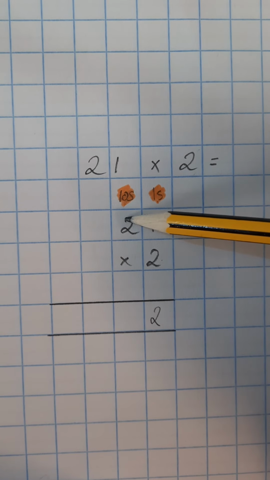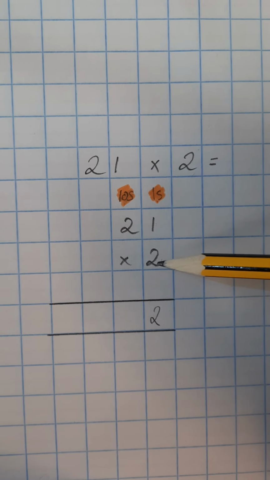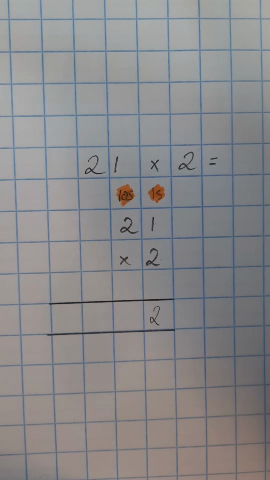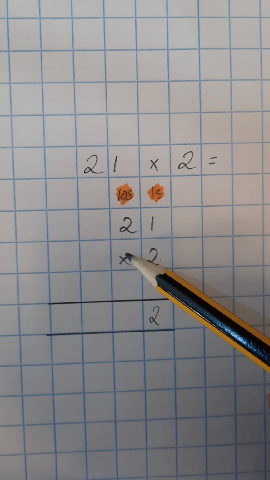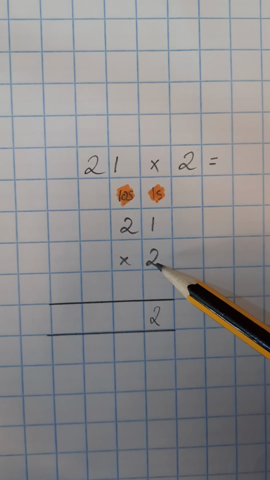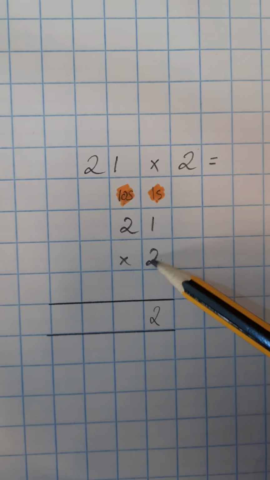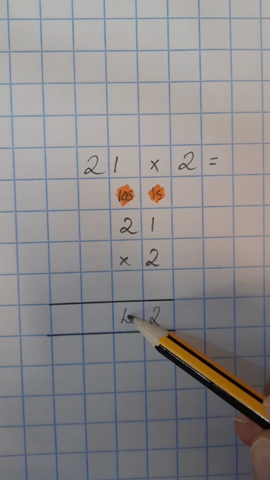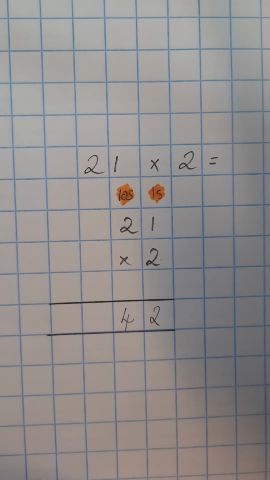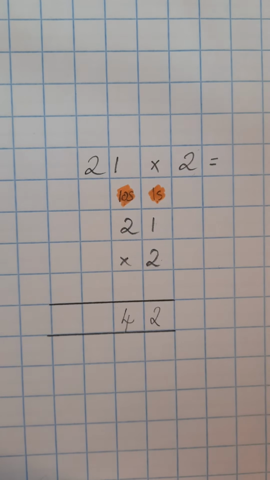So we go 2 lots of 10 times by 2. Well, because we're using a compacted method, 2 lots of 10 times by 2 would give us 40. We use a compacted method, so it becomes 2 times by 2. And then we put that 4 to represent the 40 in that column there. And we end up with the answer 42.